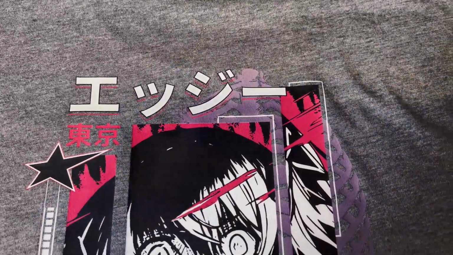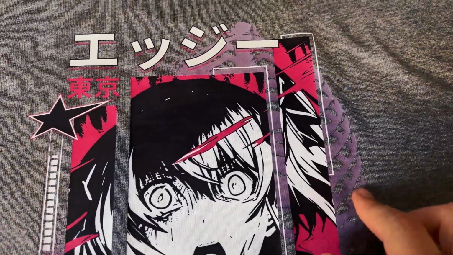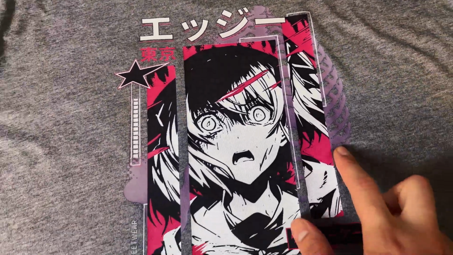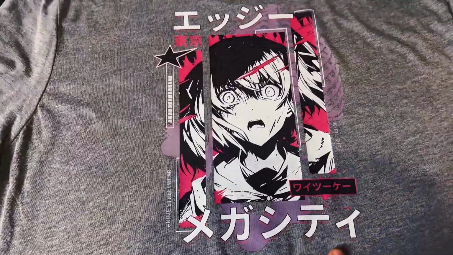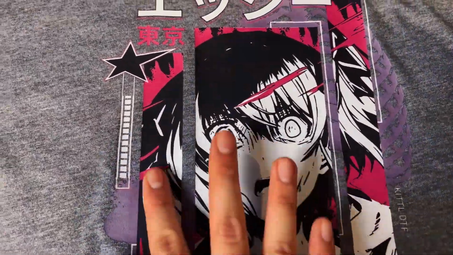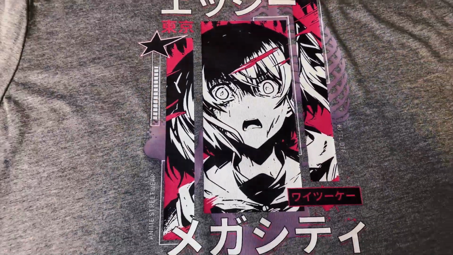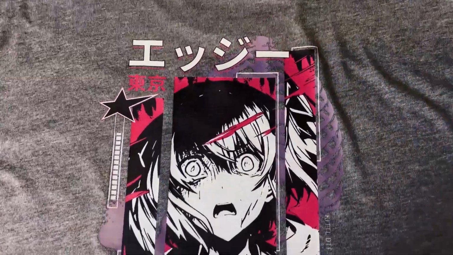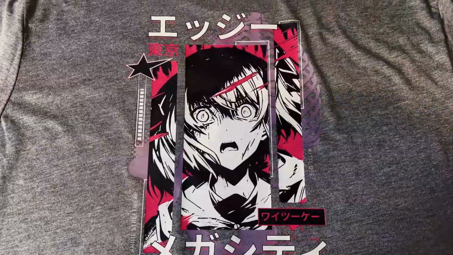So the next one, this one came out great. Don't get me wrong, the purple is very hard to see. I'm talking about this one right here. Not hard to see, but it doesn't stand out as much as it did on the graphic on the computer. But everything else came out really well. I definitely do like it. But all right, all in all, I think Kittl did great for anime artwork.